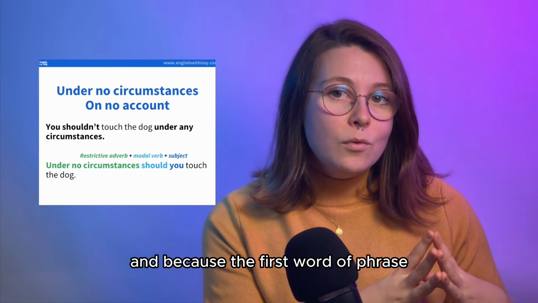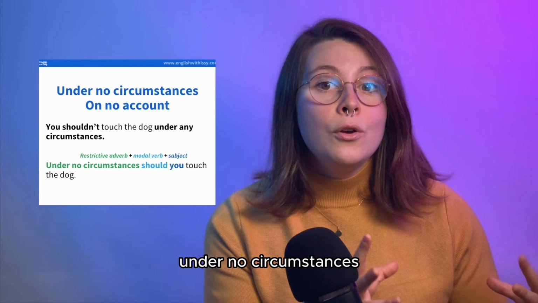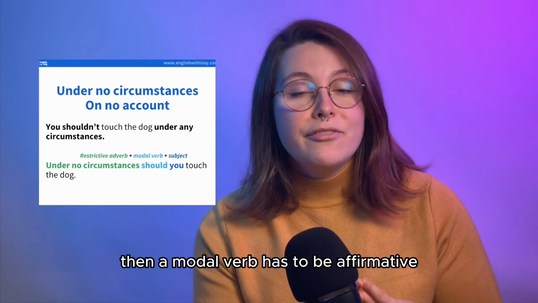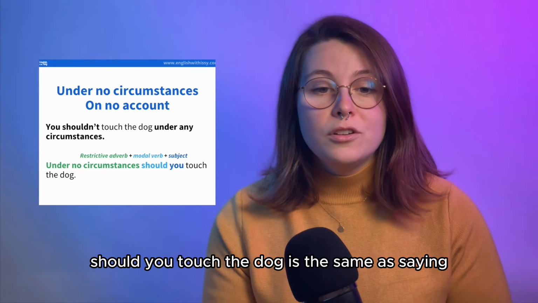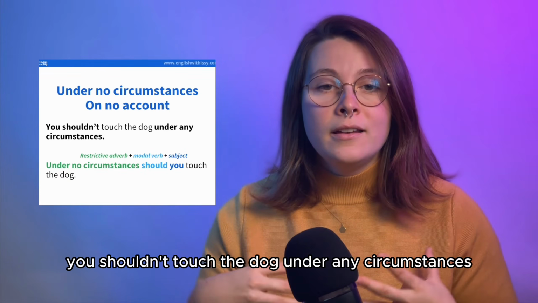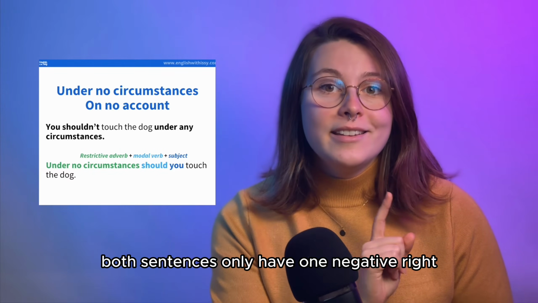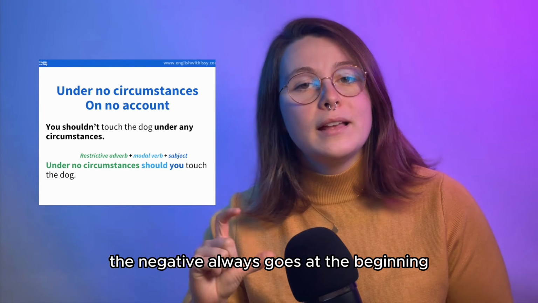And because the first word or phrase is always going to be negative, for example, under no circumstances, then our modal verb has to be affirmative. Under no circumstances should you touch the dog is the same as saying you shouldn't touch the dog under any circumstances. Both sentences only have one negative, right? And in the inversion, the negative always goes at the beginning.